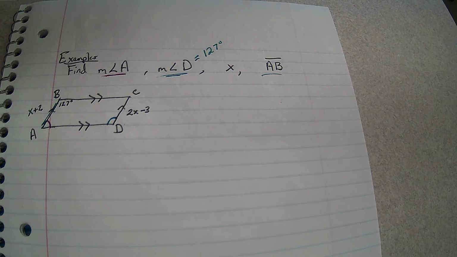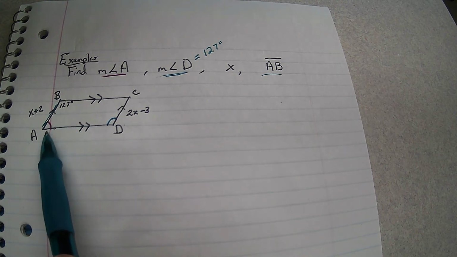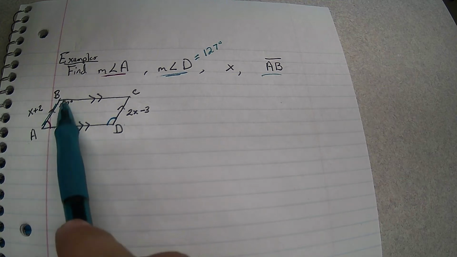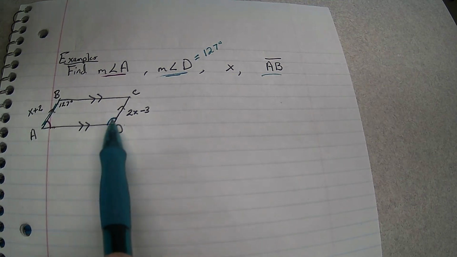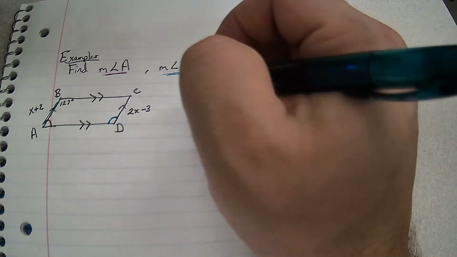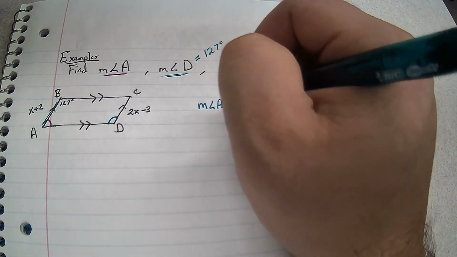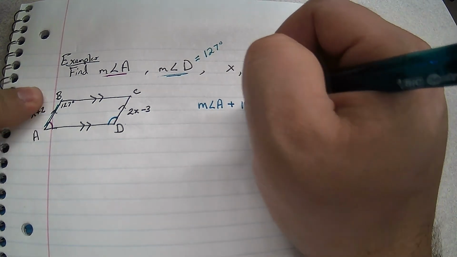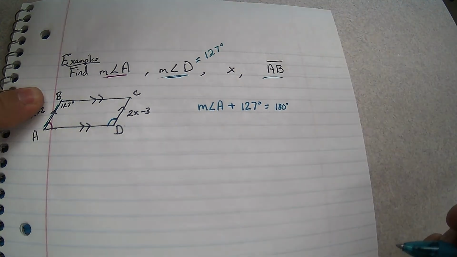Now, to find the measure of angle A, we actually have two ways now because the consecutive angles have to add up to 180 degrees. So A and B are consecutive, or A and D. We know D is now 127, so it's the same problem either way. So to find the measure of angle A, we add our 127 degrees, and that's going to equal 180.